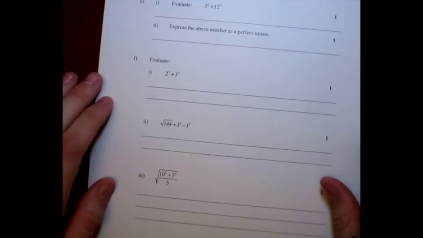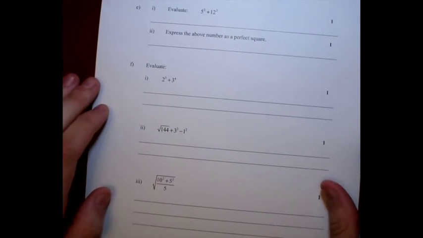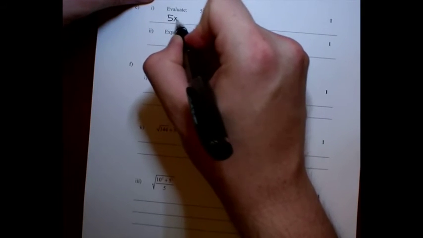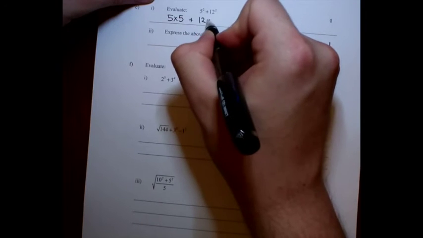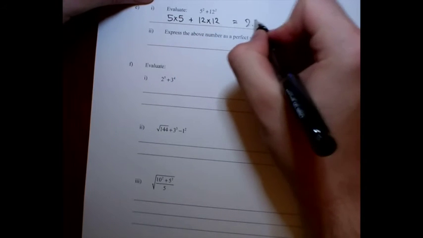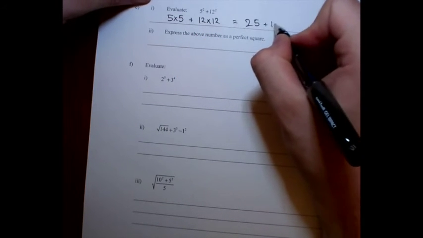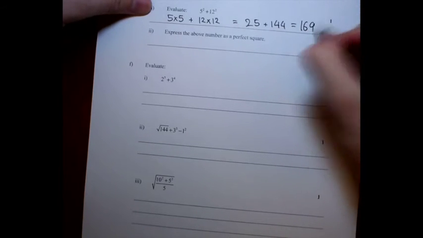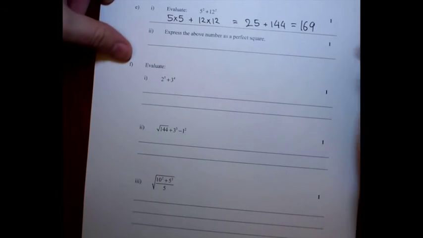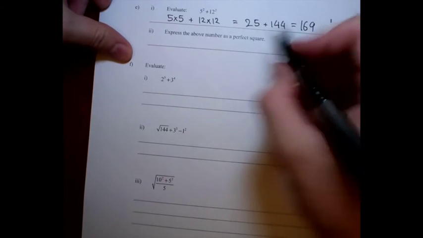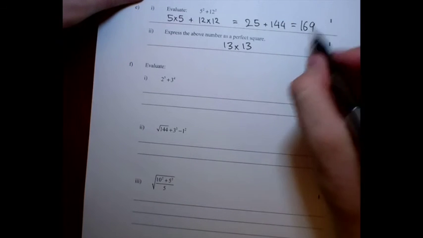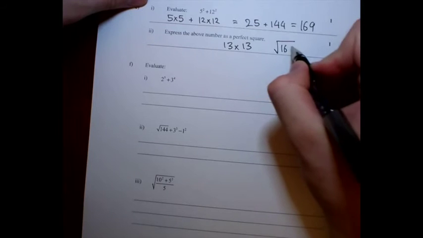Let's go to the next page. Evaluate, which means we need to find the answer. 5 squared plus 12 squared. Well, 5 squared is 5 times 5 plus 12 times 12. 25 plus 144. Our answer is 169. Express the above number as a perfect square. Well, 169 just happens to be 13 times 13. So 169 as a perfect square is root 169.